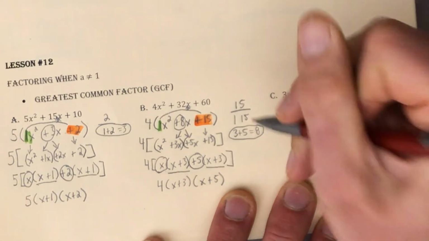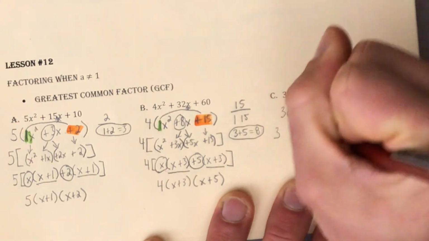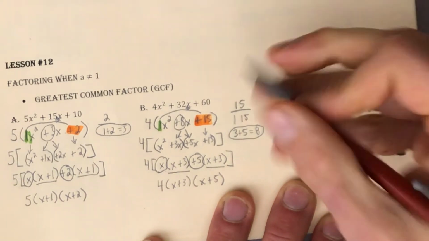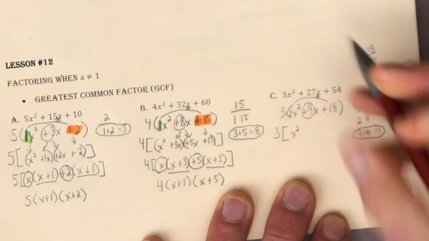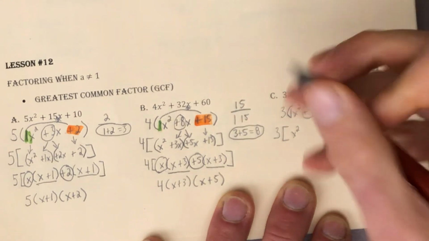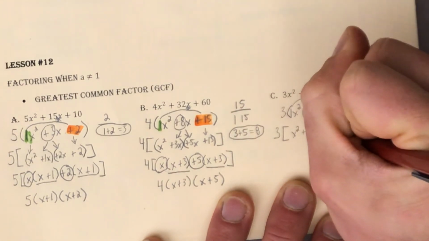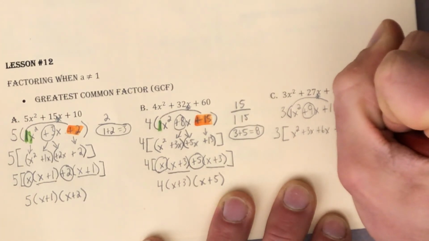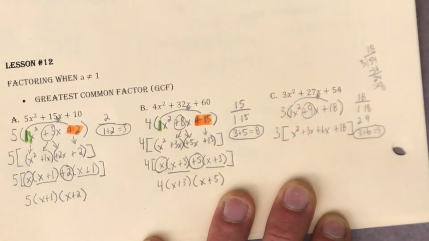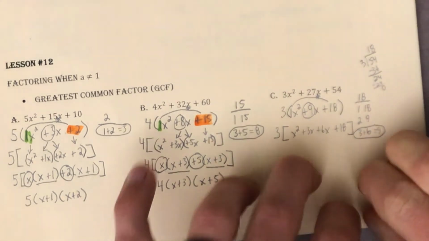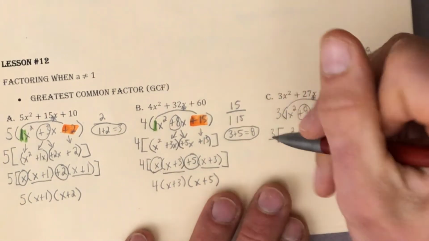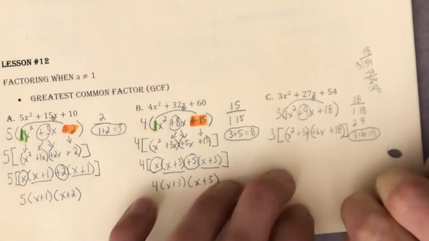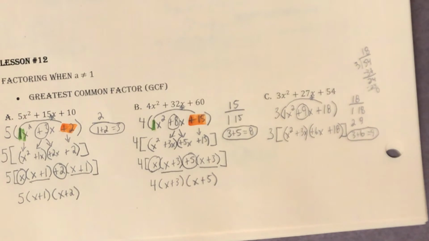So now time to rewrite, bring down our greatest common factor of 3, switch to the other style of brackets, bring down the x squared as is, split the positive 9x into 2 terms, which are positive 3x and positive 6x, bring down our last term of positive 18, end of the brackets.